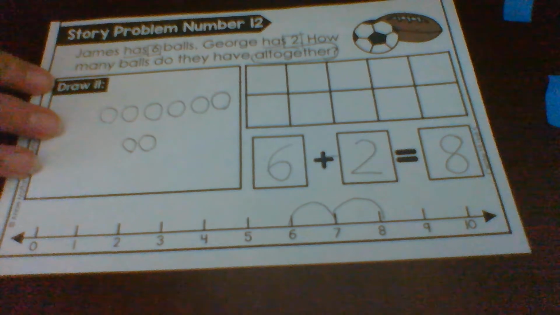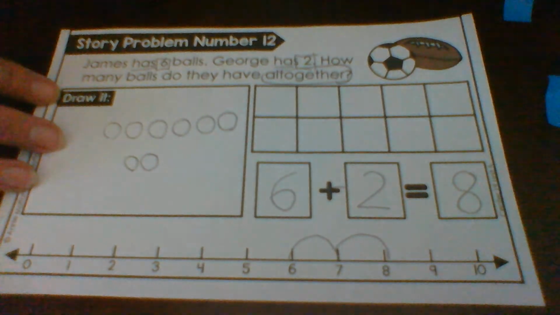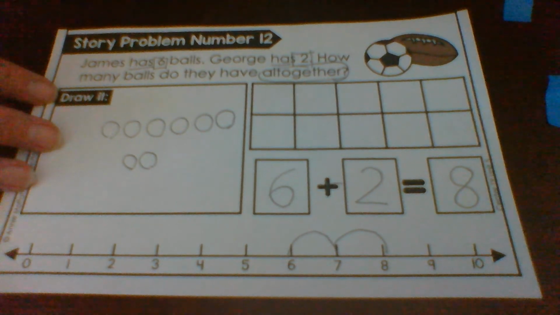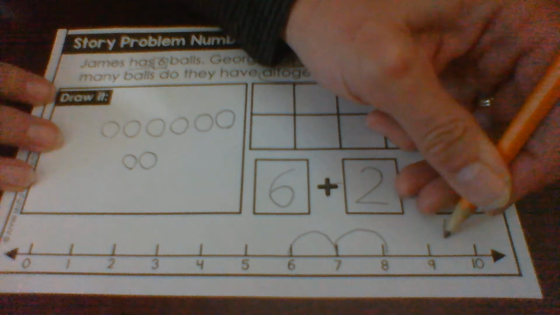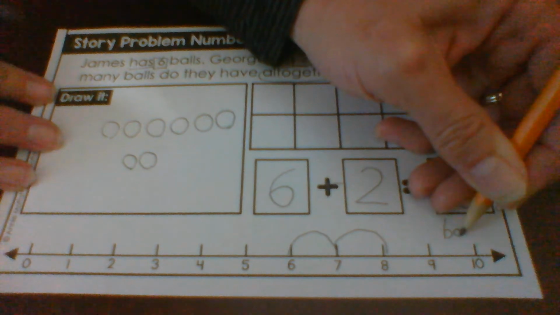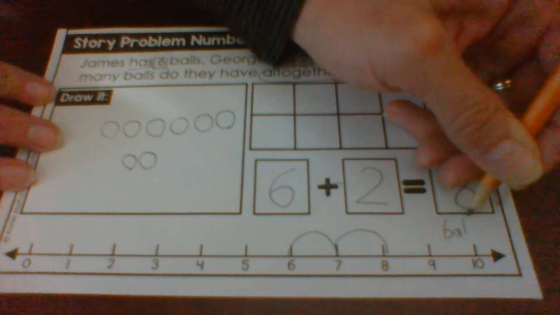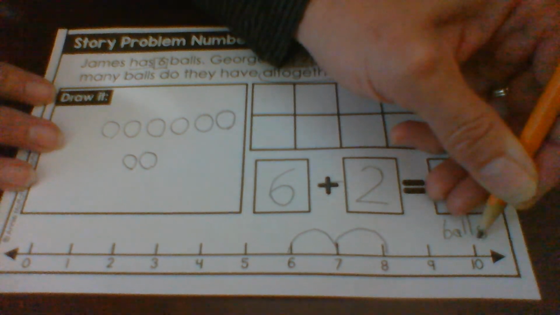What? Do they have 8 rhinoceroses? Or 8 bunnies? No, tell me what they have 8 of. Good, they have 8 balls. All right. Upside down writing is tricky.